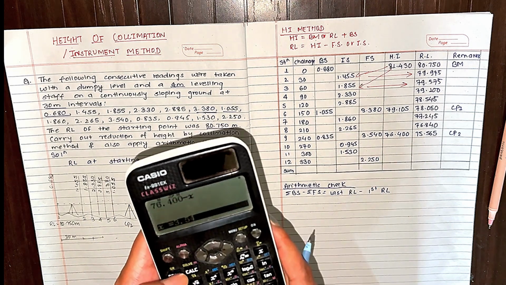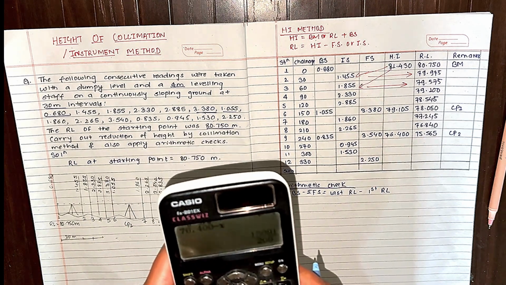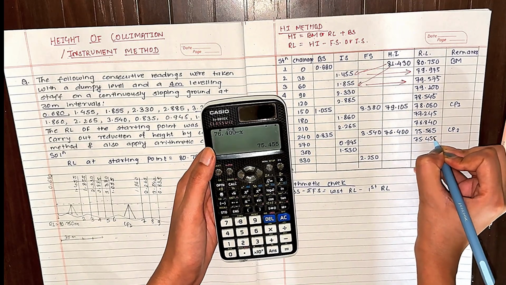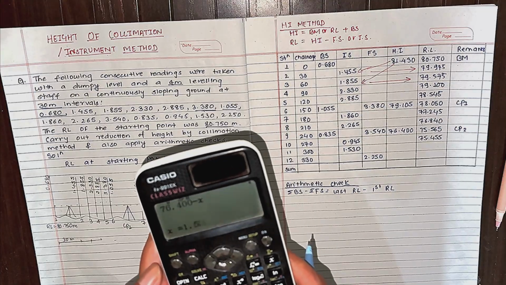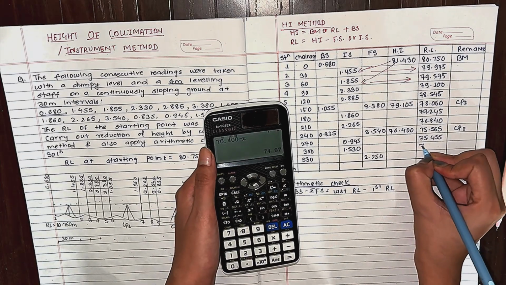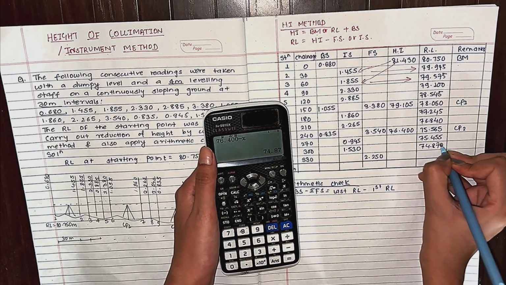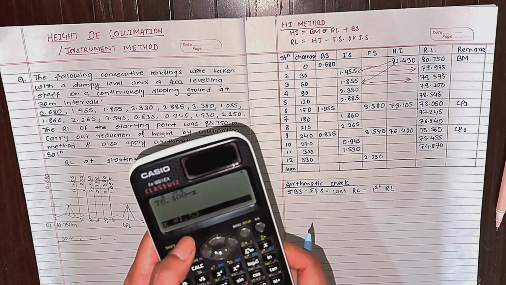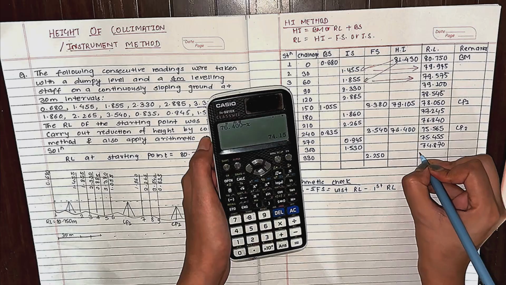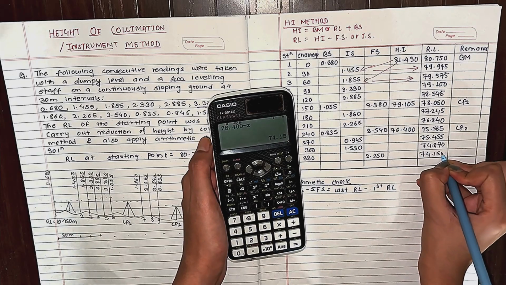So x is now 0.945, which is equal to 75.455. We have 1.530. The RL will be here 74.870. Again x is here now foresight, which is 2.250. So the RL here is 74.150.